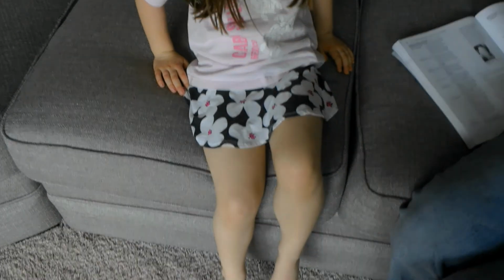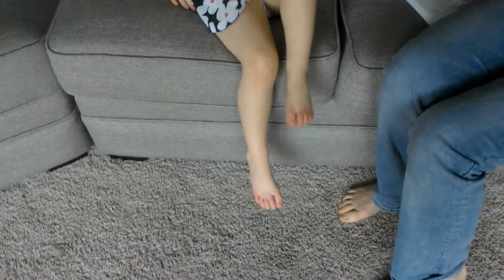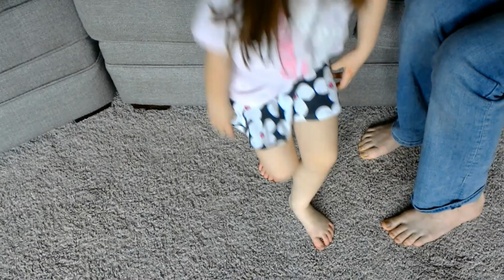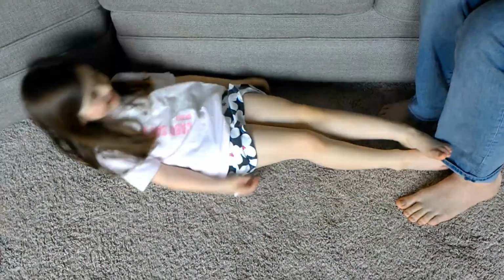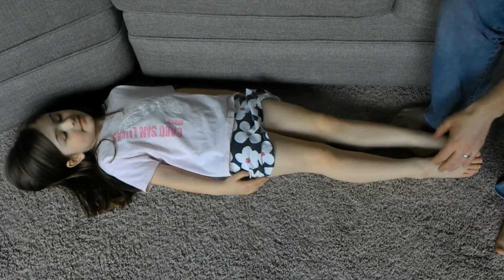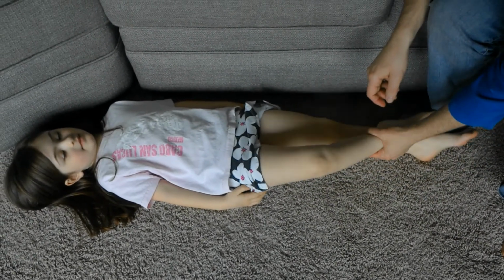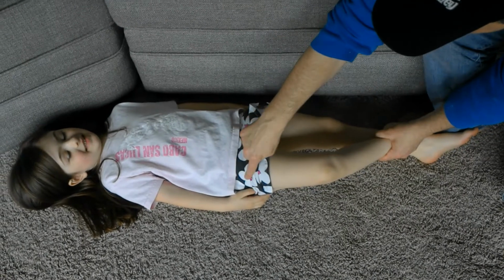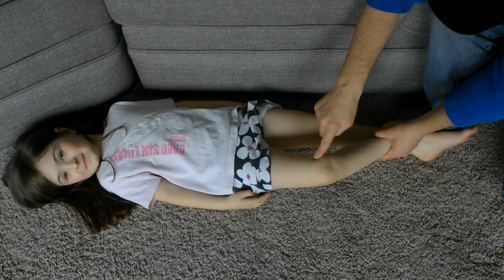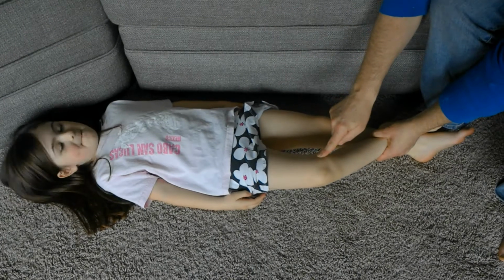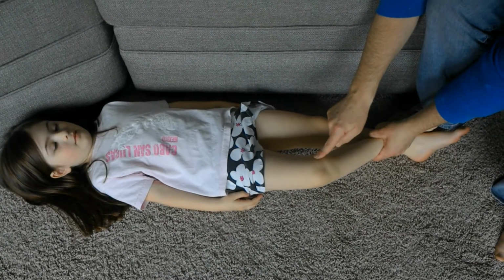Next, we're going to ask our subject to lay on her back, please, on the ground. And we're going to look at the sartorius. So to look at this, the sartorius is responsible for hip flexion, abduction, external rotation. And we're going to follow the ASIS right across to the medial aspect of the knee where it comes in to form part of the pes anserine.